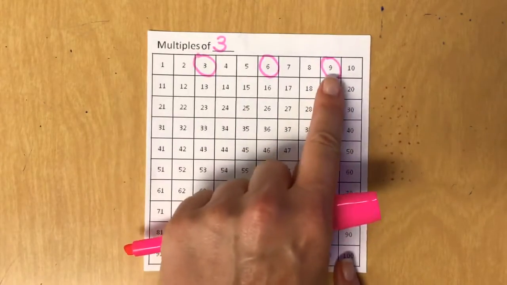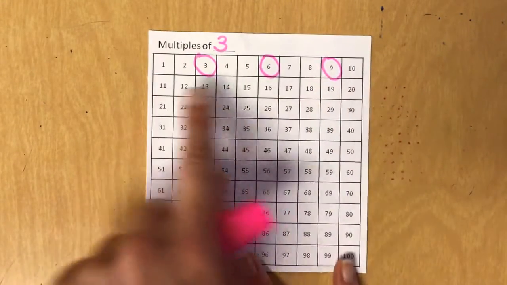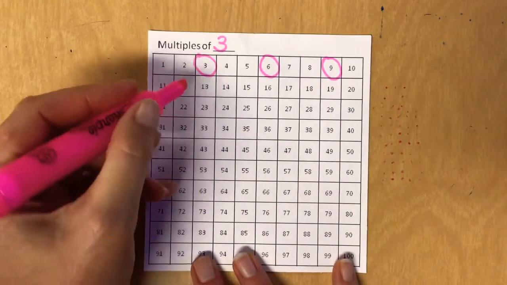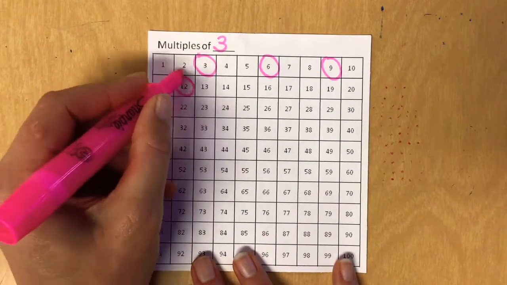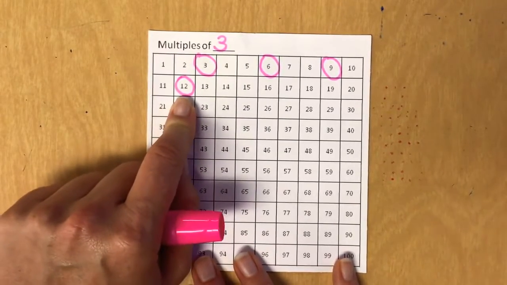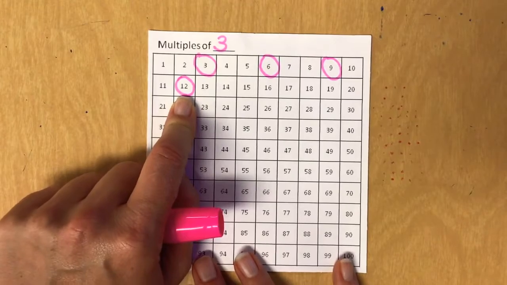Okay, now when we get to the end, we're just going to continue down to the next row. Ready? 1, 2, 3. And we'll circle that number, 12. Okay, so from here, I'd like for you to count the next multiple of 3 and see where you land. Go ahead.